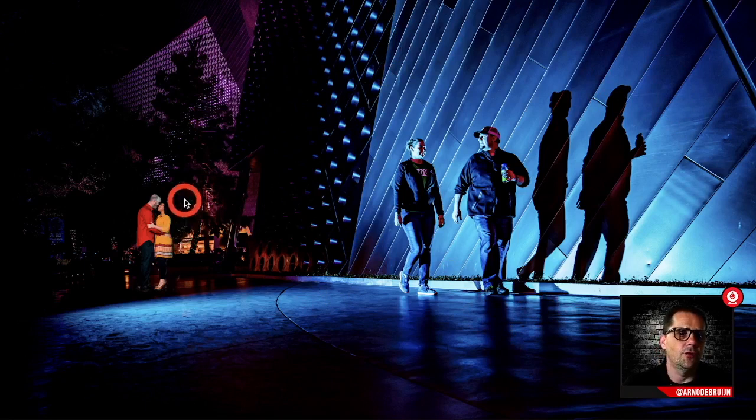So you use one speedlight for your couple and you use the other speedlight to light the rest of the building and a walking couple with an extra shadow onto the wall. Very simple. It's not rocket science, it's not very creative, but it's a way to use two couples with two lights and with a creative setup.